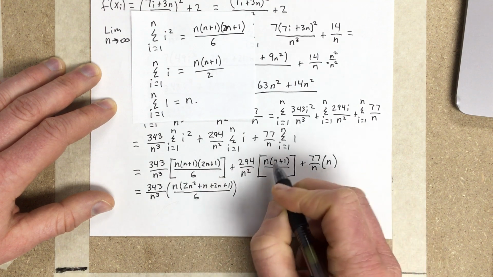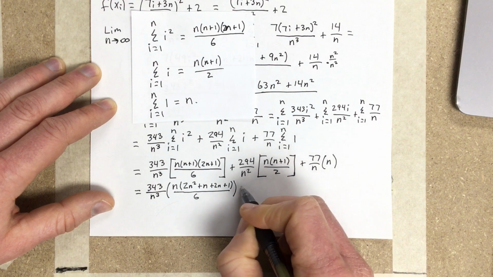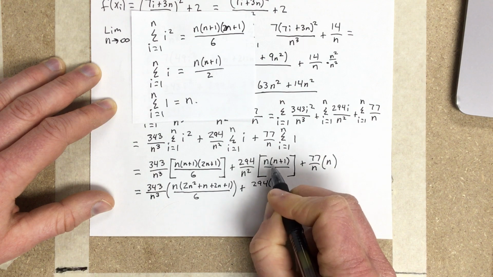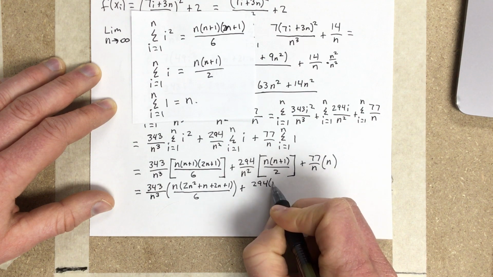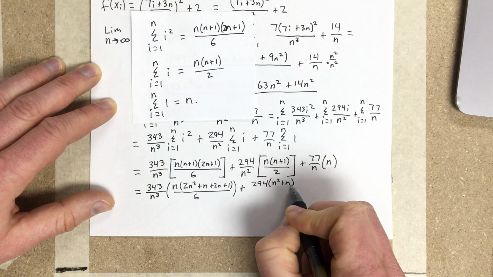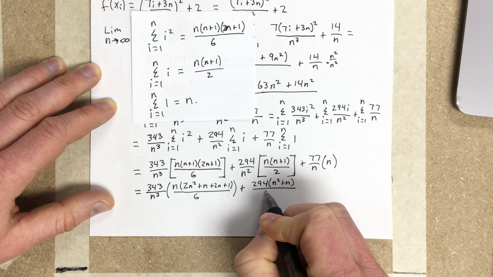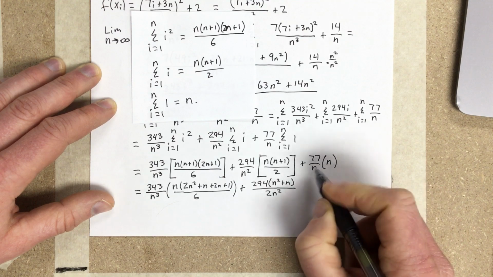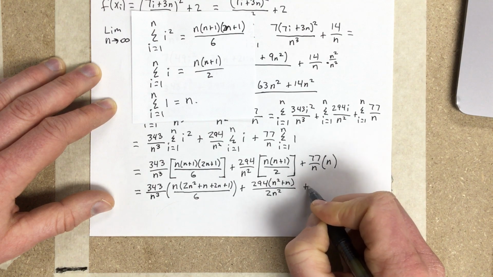And then distribute here, so plus 294 times n squared plus n over 2n squared. And then here the n's will cancel, so I get plus 77.